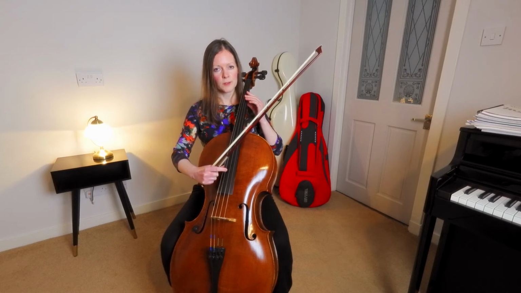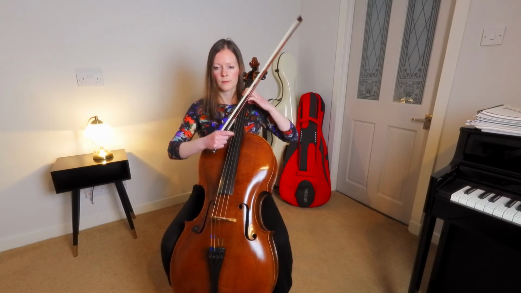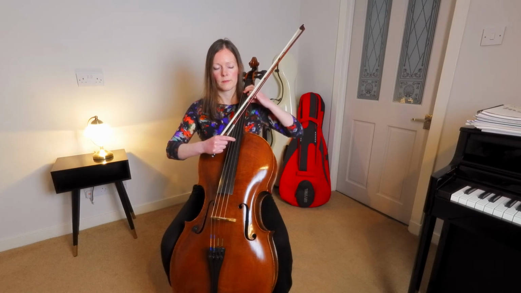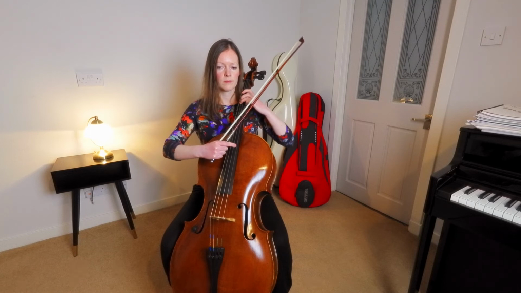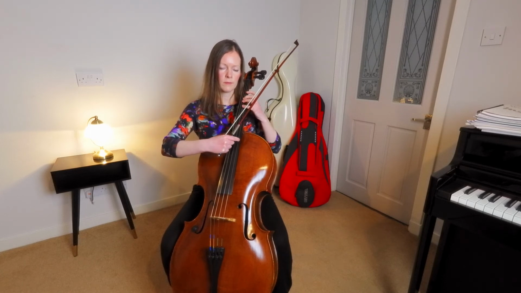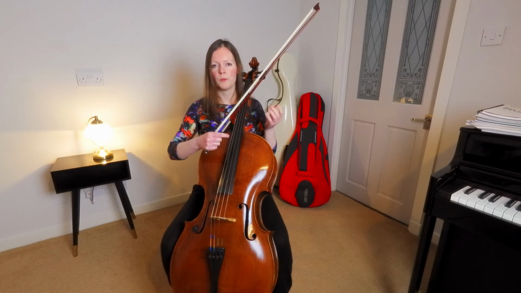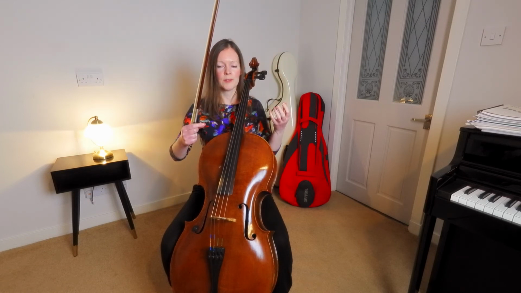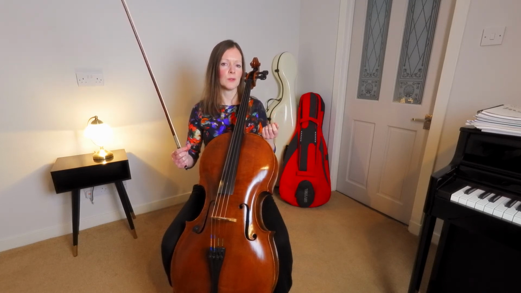That's because the string here is a little bit tighter compared with here and here. So if I pluck the string further up, it sounds a bit more plummy, more round, a little bit more mellow. So here's an example of plucking two notes at once.